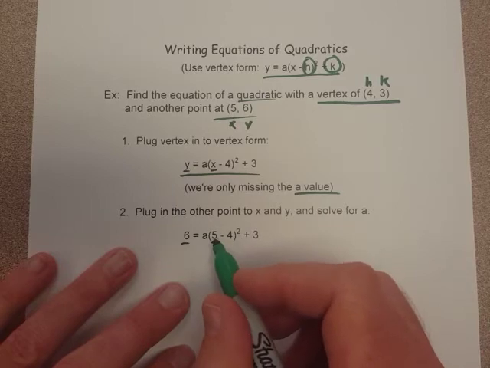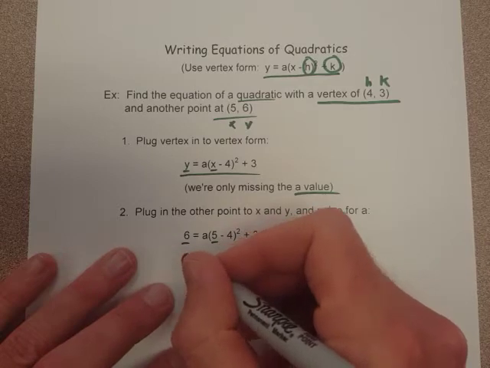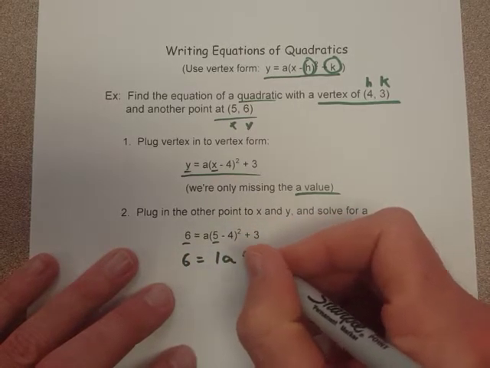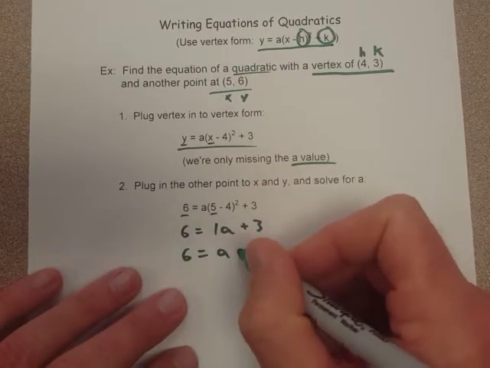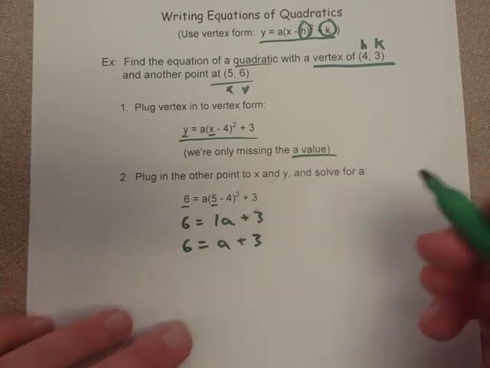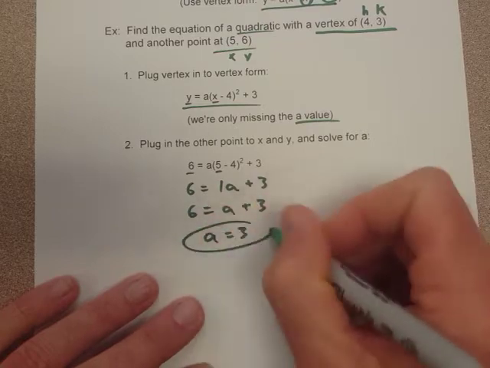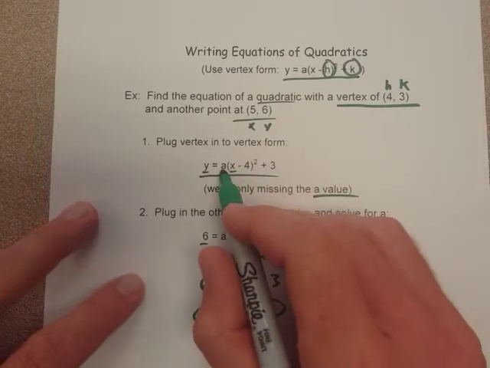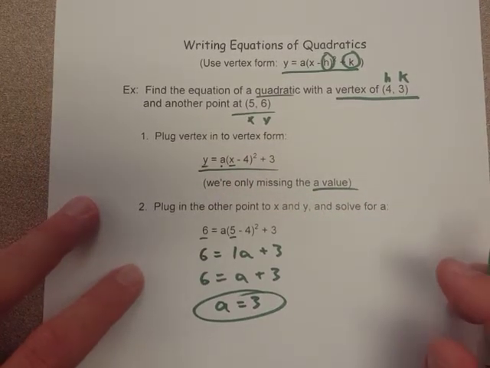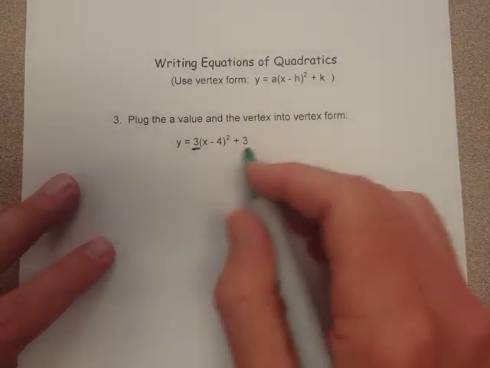Well, 5 minus 4 is 1, squared is 1, so that's just 1a. So this is 1 times a plus 3, which is just a plus 3. So here we have 6 equals a plus 3, and then solving that one, subtracting 3 from both sides, we get that a is equal to 3. That's the only other piece of information that we need because we wanted to just find out what a is right there and finish our equation. That being the case, we plug 3 in for a, and now we have vertex form.